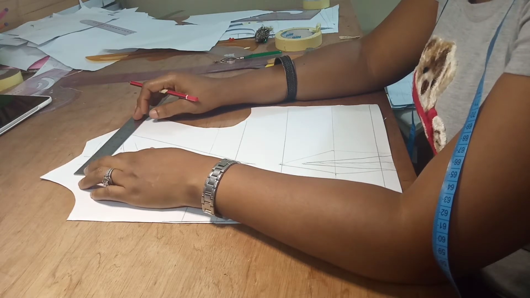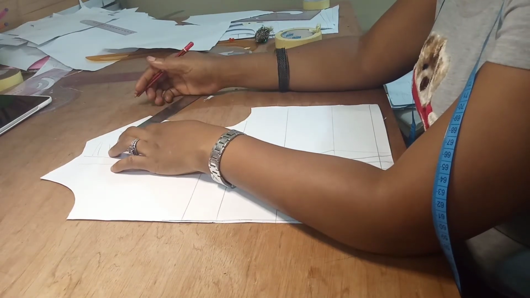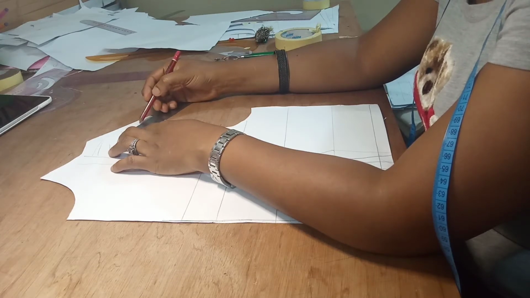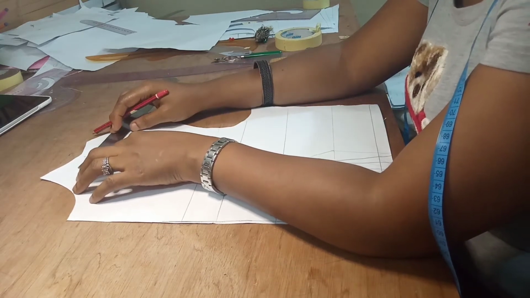So I'm going to divide my shoulder out, 6.4. I'm going to take 3.4 here. 1, 2, 3, 4. Then I'll take the remaining 3 here.